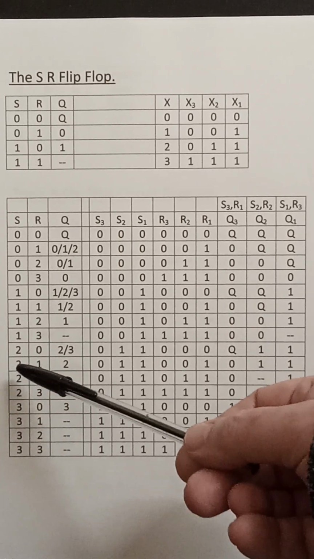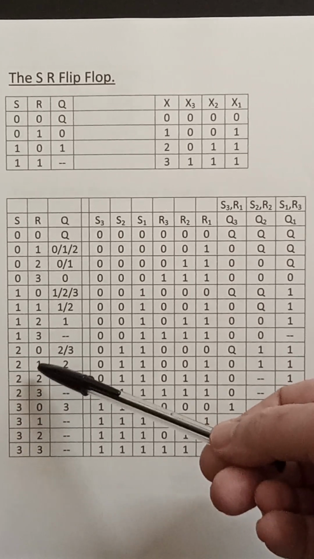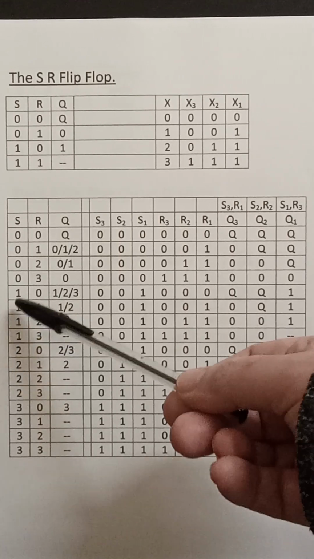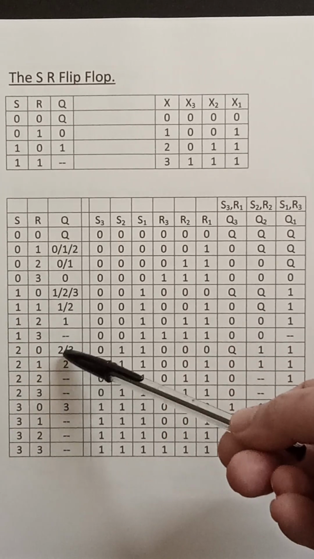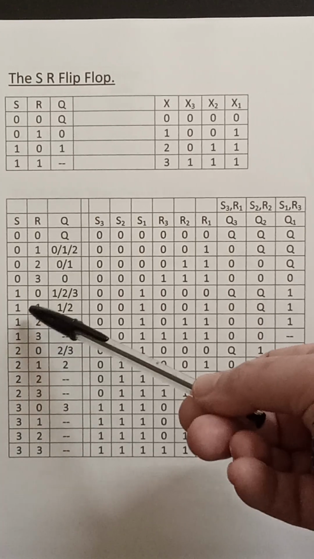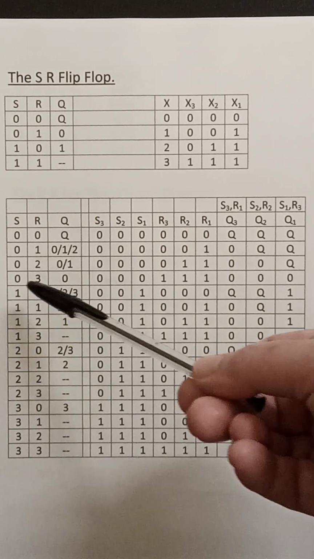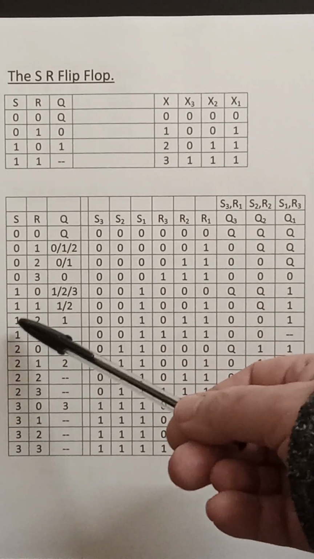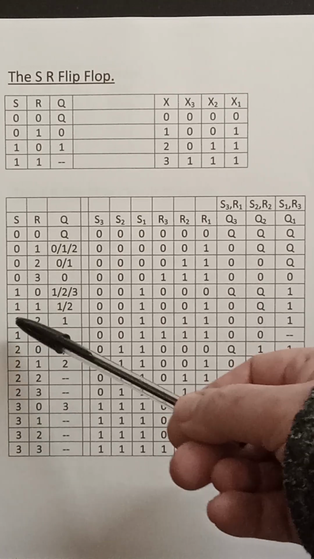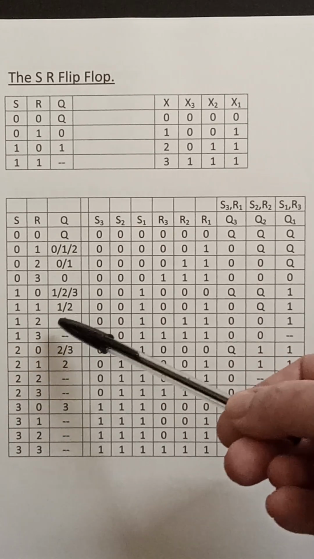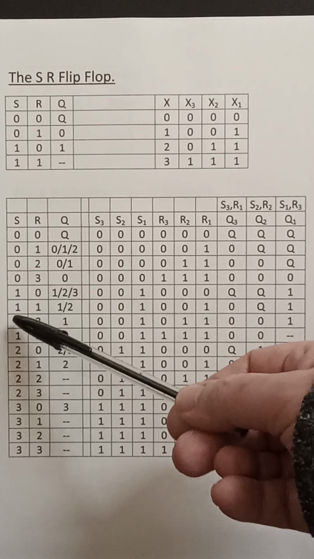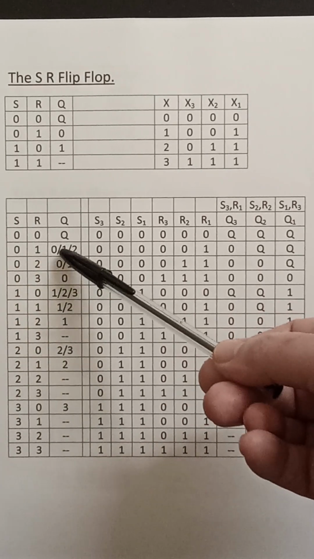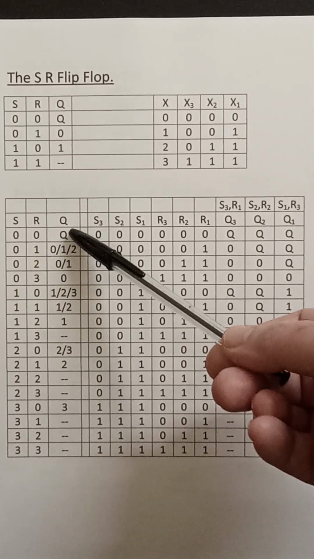To set a logic 2, S is a 2, R is a 1, so I'm going to make life easy and set that to a 0 first, so you get 2, 0, which holds the logic 2, or 1, 0, which holds the logic 2, and then a 0, 0, which holds the logic 2. To set a logic 1, S is a 1, R is a 2, so set R to 0 first, you get 0, 2, which is a logic 1, 0, 1, which is a logic 1, and 0, 0, which holds the logic 1.